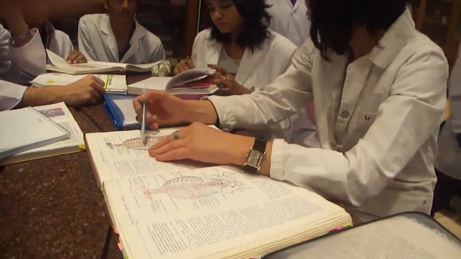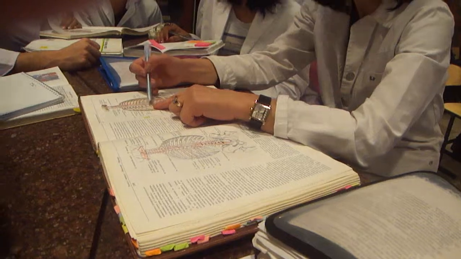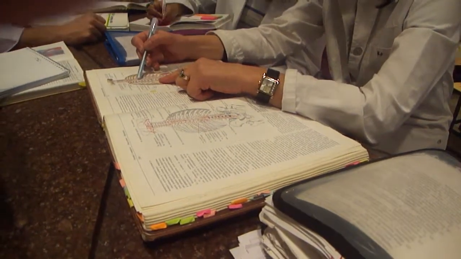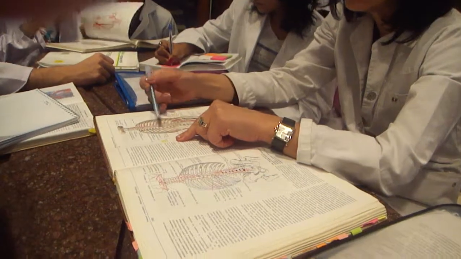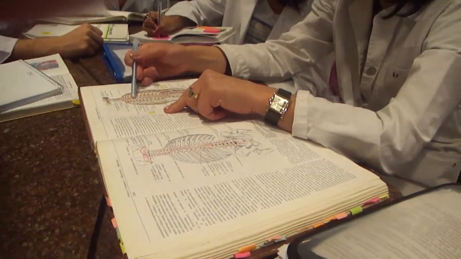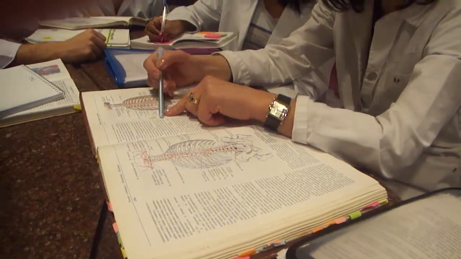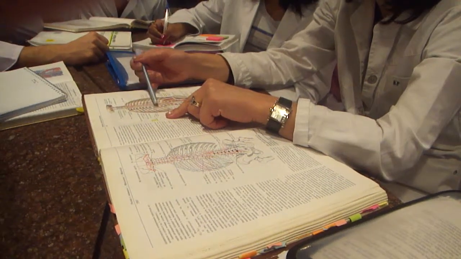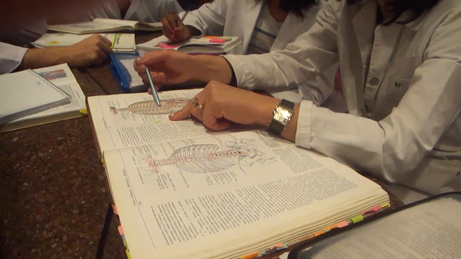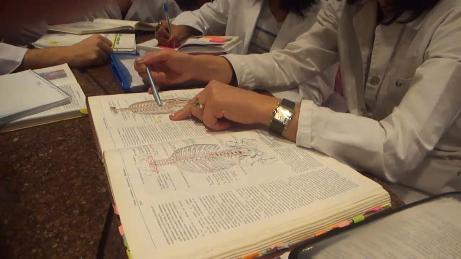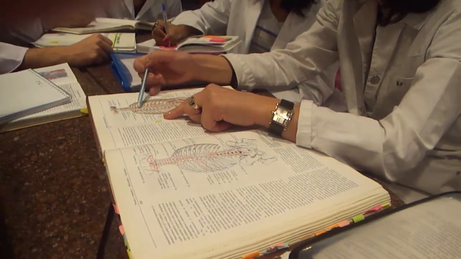More deeply located is the transverse spinalis muscle. From the transverse process they go to the spinous process. That is why the general name of this muscle is transverse spinalis. Under the transverse spinalis we have three types of muscles: semispinalis, multifidus, rotatores. Semispinalis are longer.